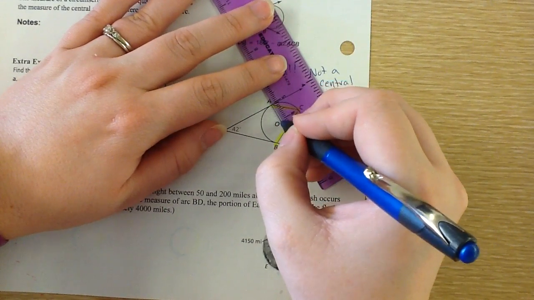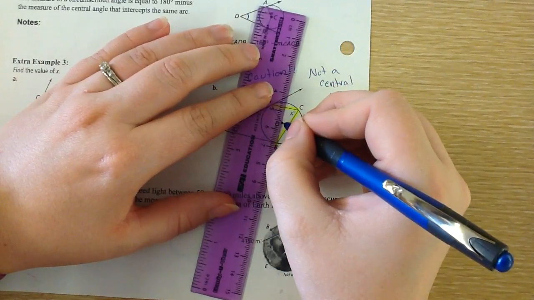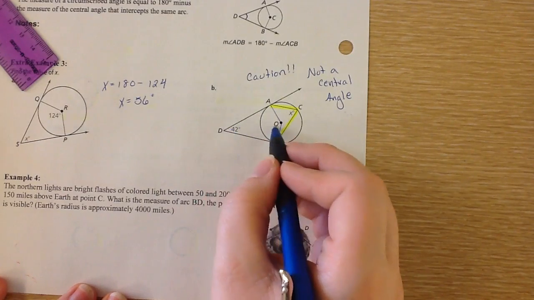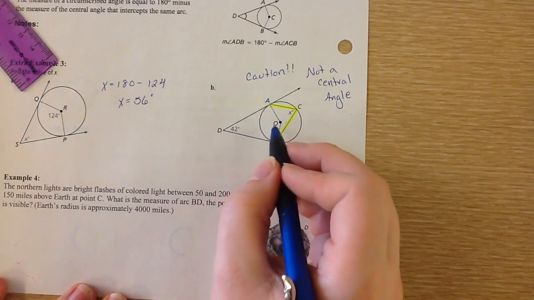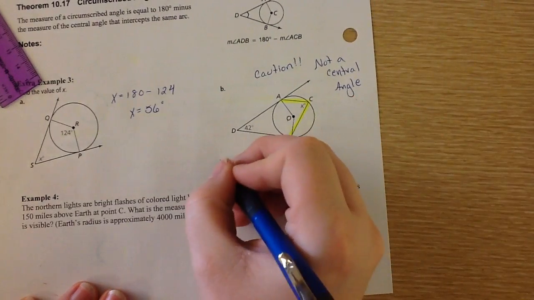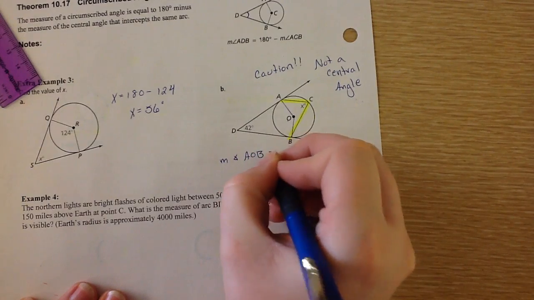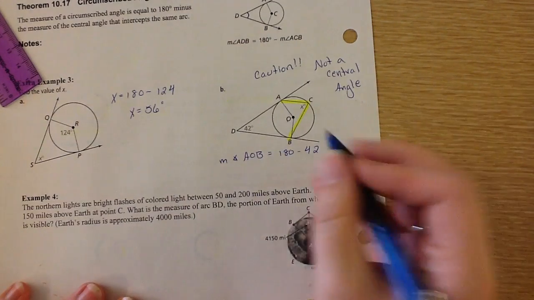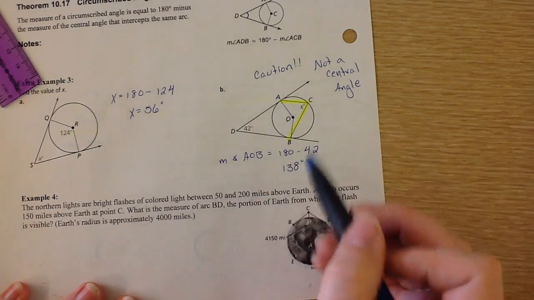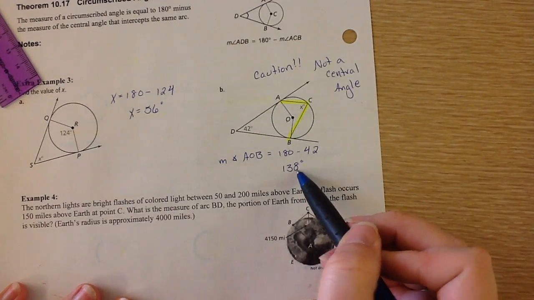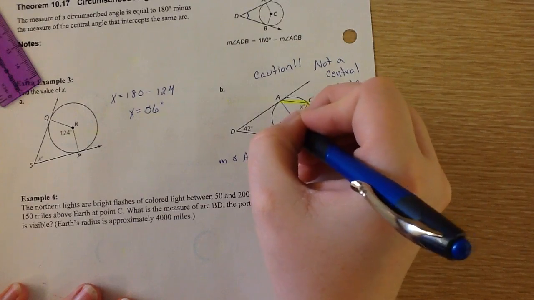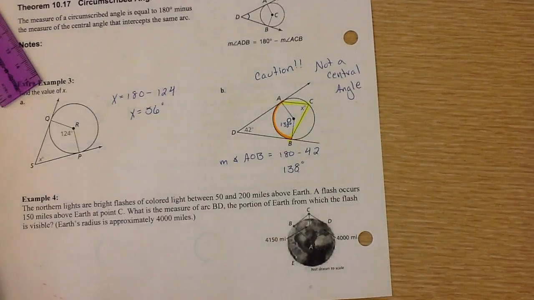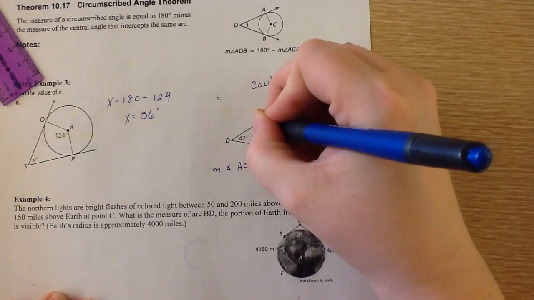from O to B. Because I know this angle out here is 42, so this one would have to be 180 minus 42, for me to take 180 minus that. So the measure of angle AOB would be 180 minus 42, which is 138 degrees. Because if I take 180 minus 138, I get back to the 42. So this angle is 138 degrees, which then also means that this arc is 138 degrees.